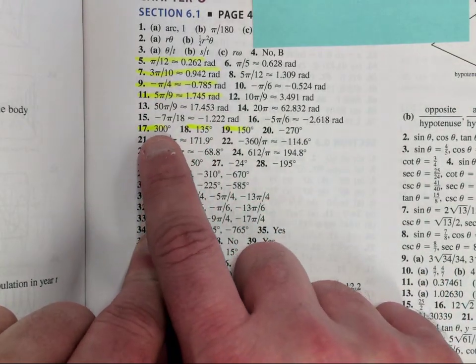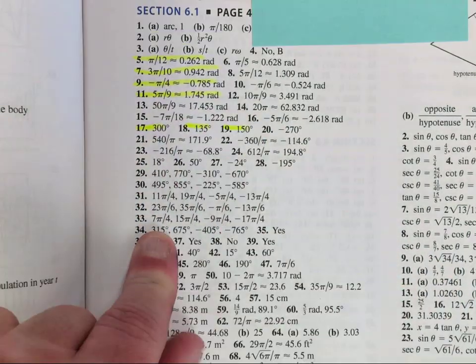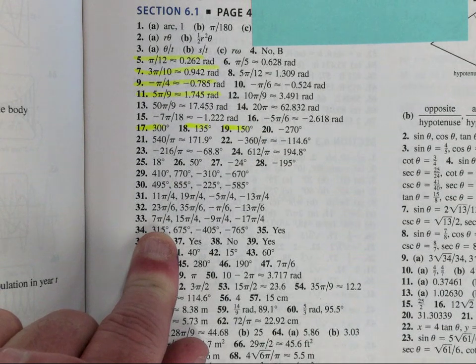Number 17 is 300. 18 is 135. And 19 is 150. Are we good on that page?